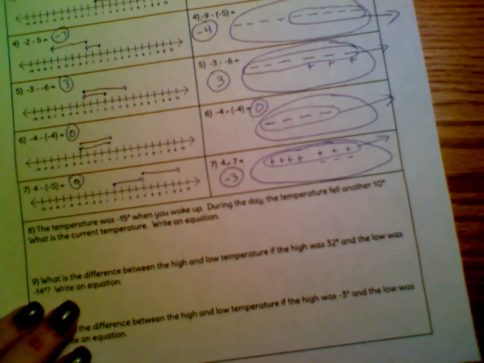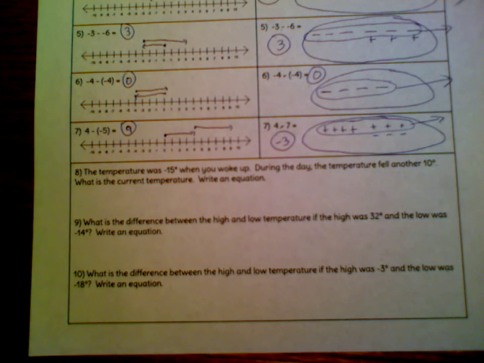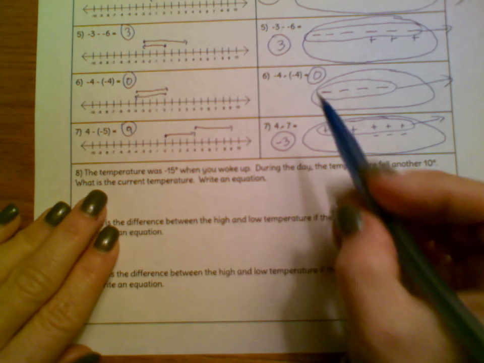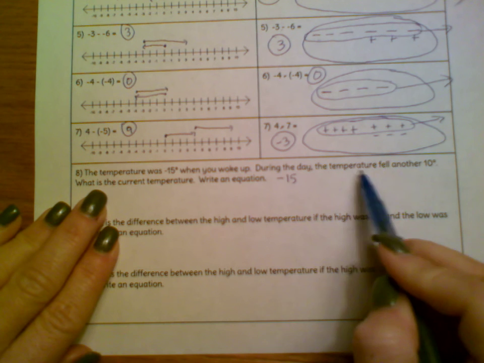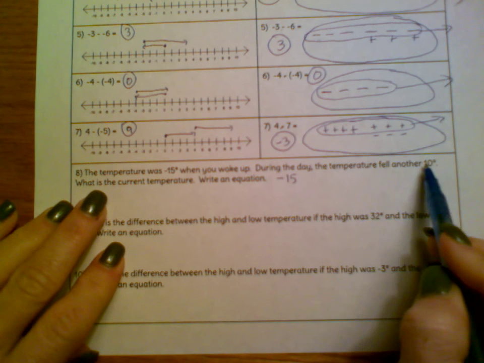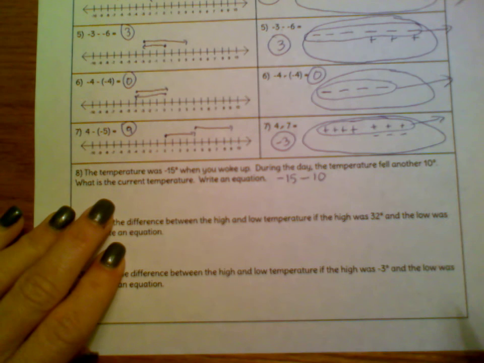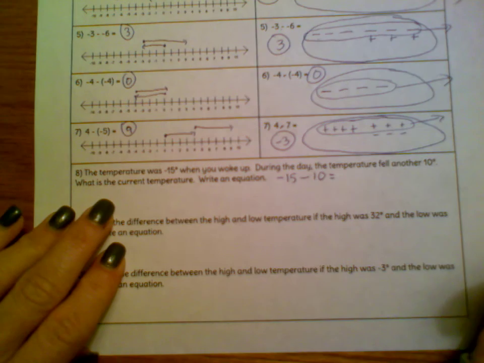Okay, we also have a few word problems that you're going to be using today too, because our teaching point talked about real world problems. So here, the temperature was -15 when you woke up. And during the day, the temperature fell another 10, so we are subtracting another 10 degrees. What is the current temperature? It says to write an equation. So here's my equation, trying to find the current temperature.